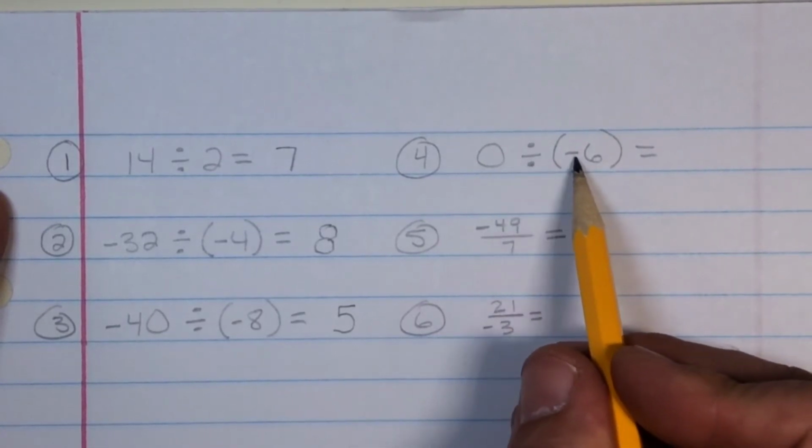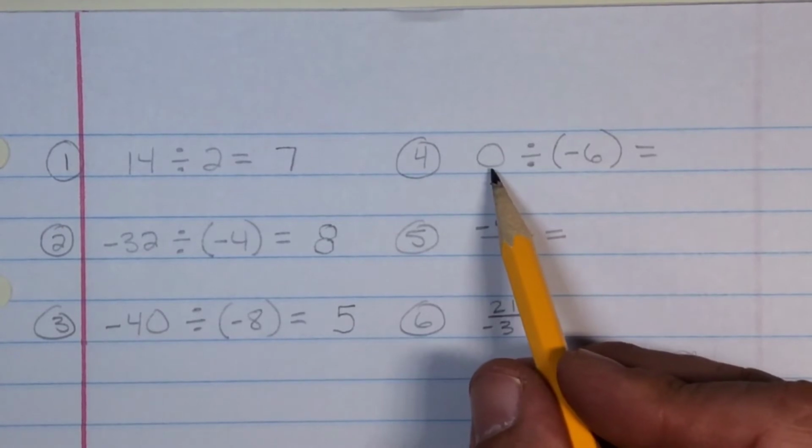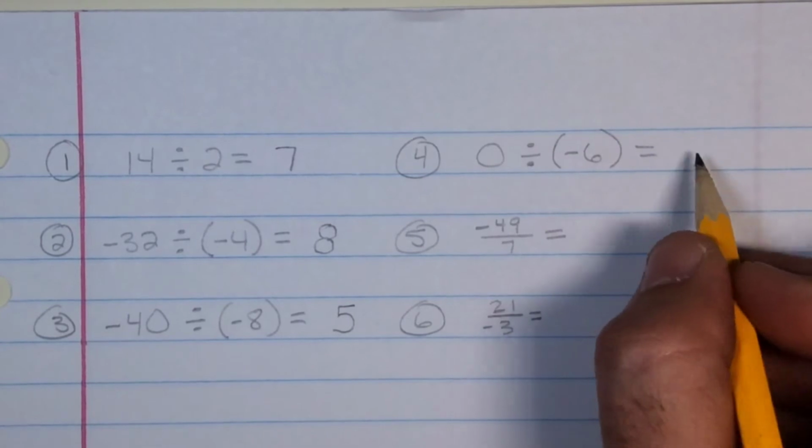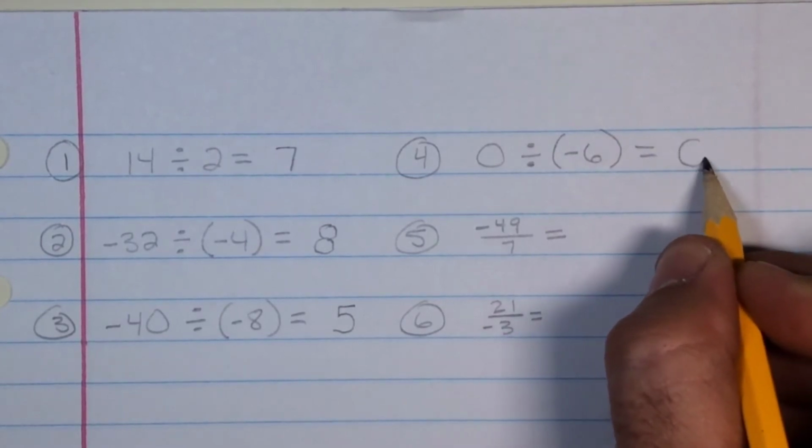Here we have 0 divided by -6. It's okay to divide 0 by numbers. Anytime we divide 0 by anything, we get 0 for an answer.